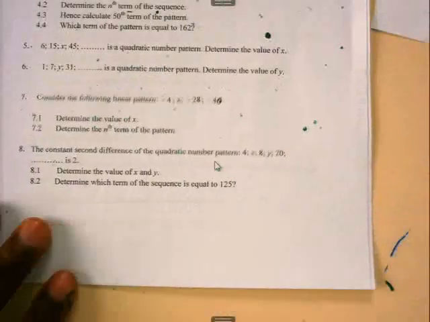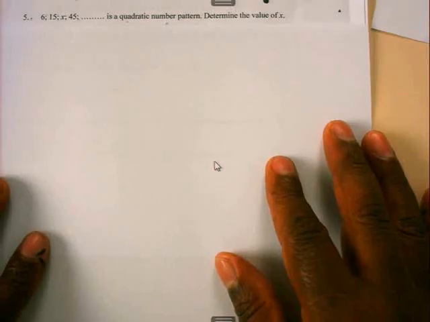Let me carry on with some more examples. Questions can be phrased in different forms. Check this one: 6, 15, x, 45 is a quadratic number pattern.